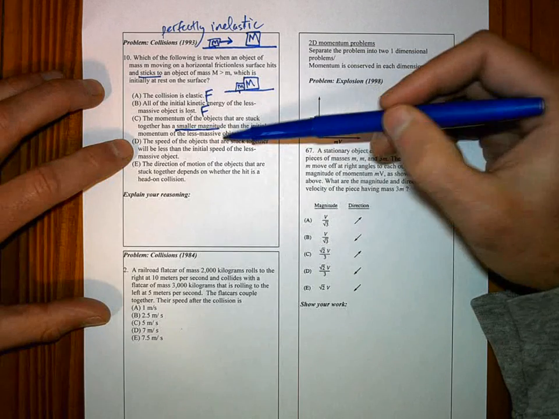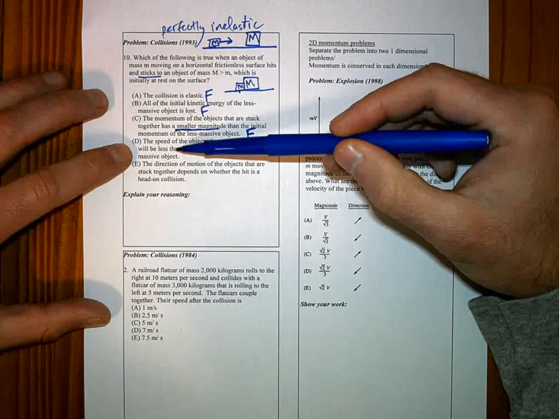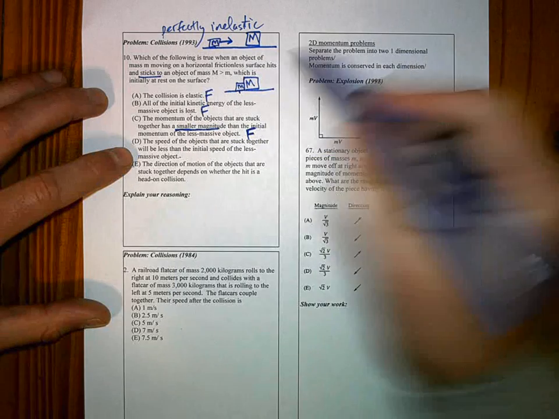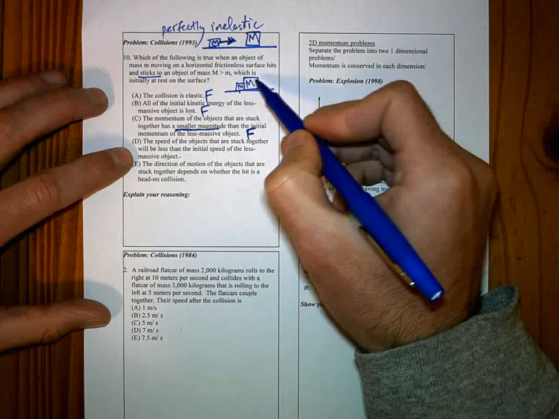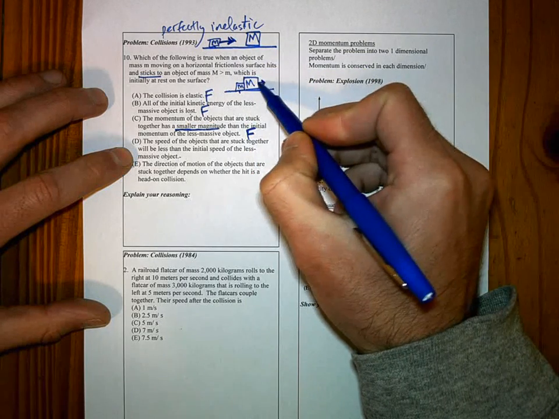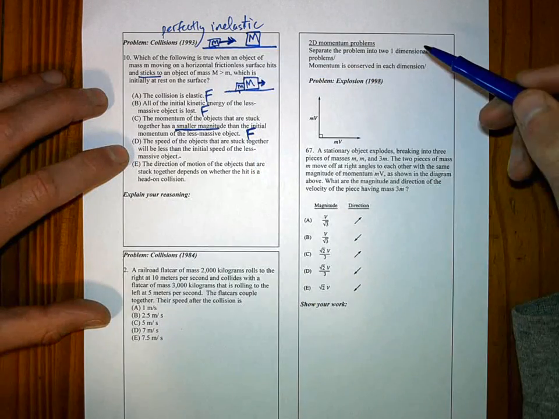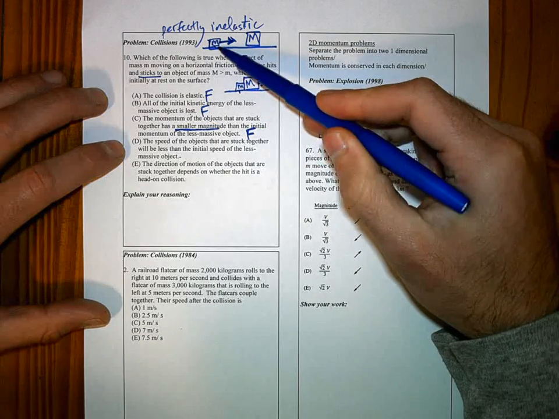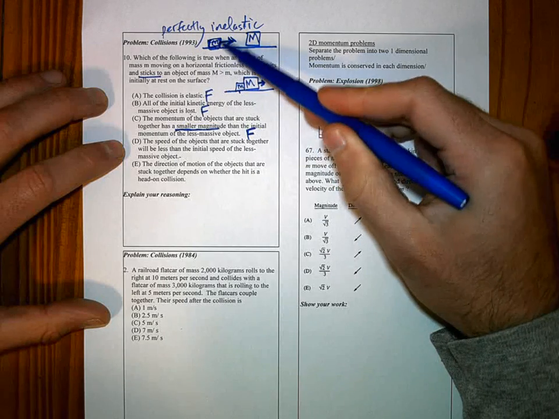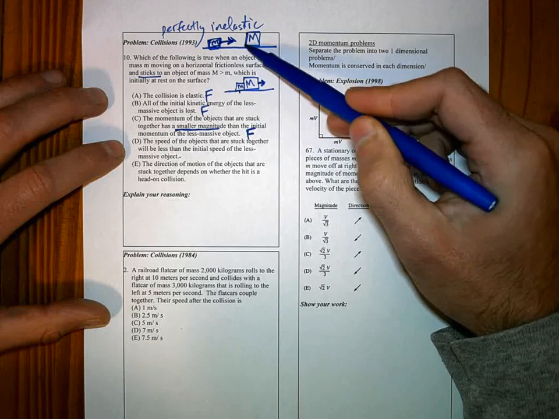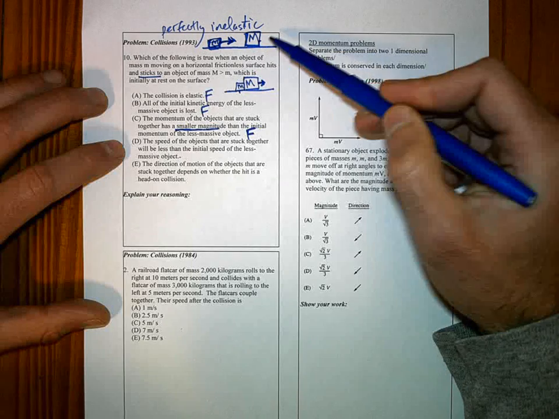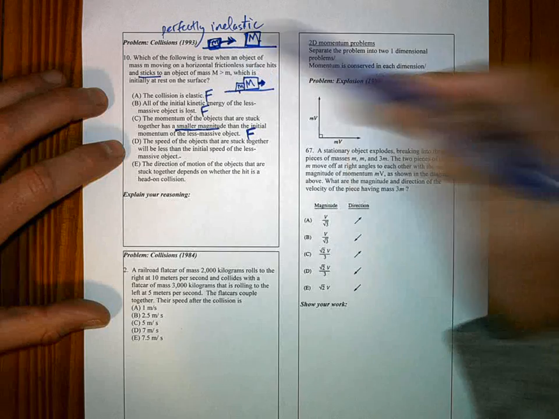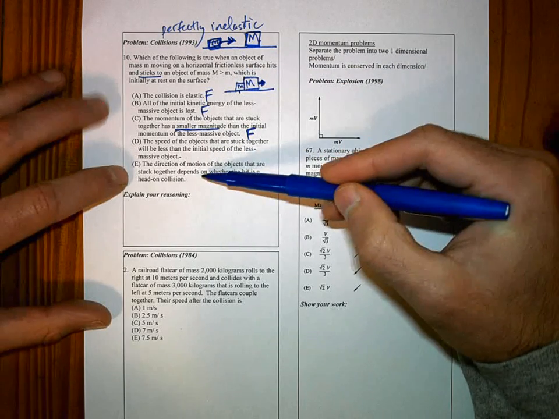The speed of the objects that are stuck together will be less than the initial speed of the less massive object. So that's saying that after the collision, these 2 objects have a smaller speed than what this one started with. That sounds about right, because I'm thinking if I'm driving a little VW Beetle and I run into a big truck and I stick to it, after that collision I think we're going to be moving a little bit slower than before the collision. So that's sounding good, but let's read the last one.